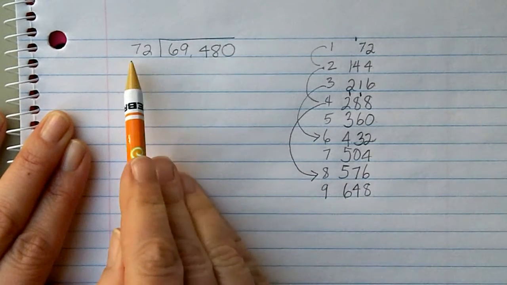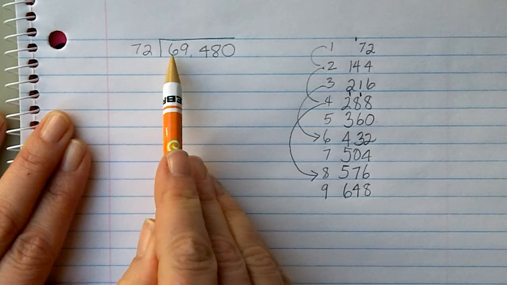Now we're going to look at our original question, and we're going to be able to solve it really quickly because we're looking at the number 694.